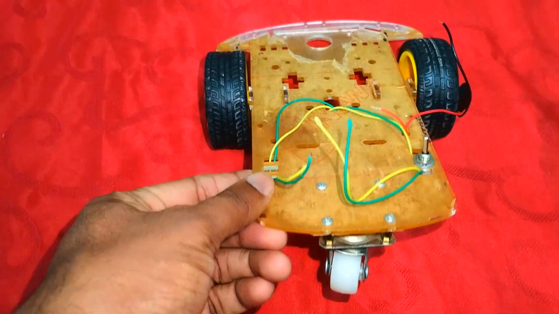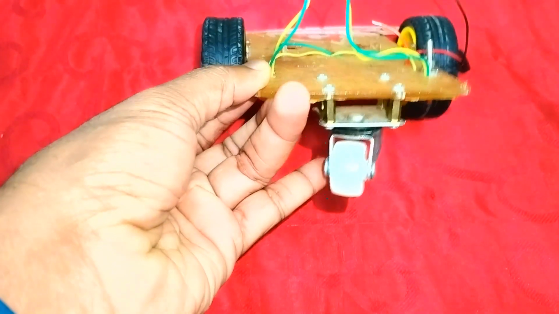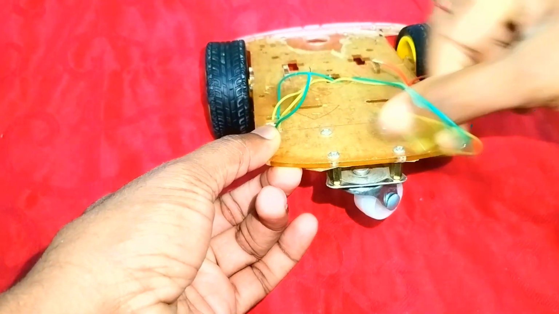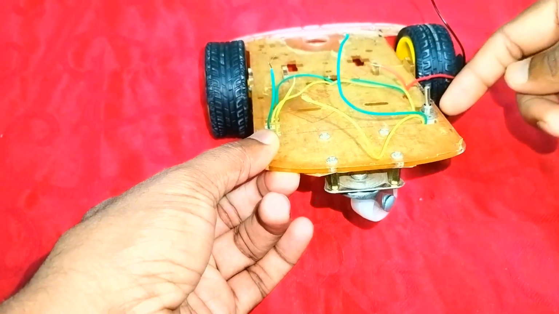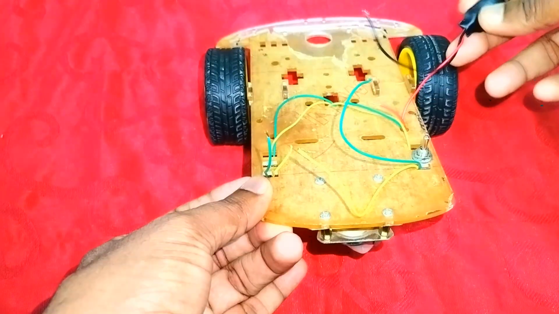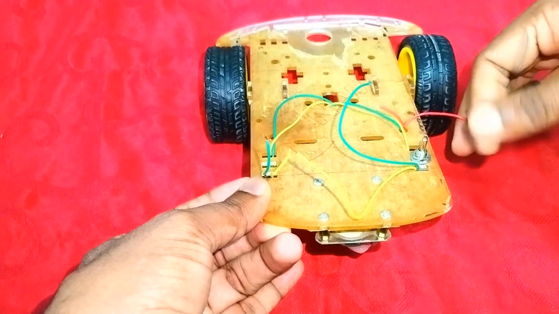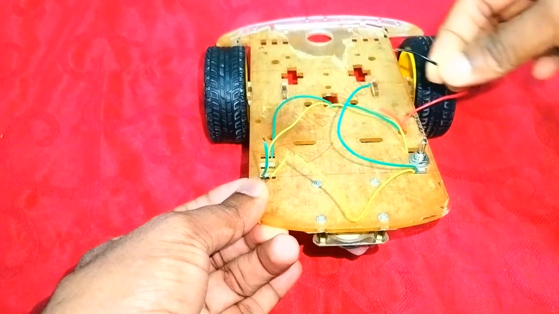As I have said to you, this is the assembled view of the two motor drive car chassis with the caster wheel. Here are the two leads of motor 1 and the two leads of motor 2. One extra thing I have done is attach a switch for switching on and off the circuitry. This is the snap connector which I mentioned, and through the switch the red wire is going to the VCC point and the black wire will directly join the ground point.